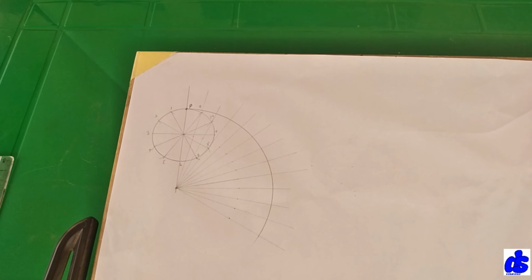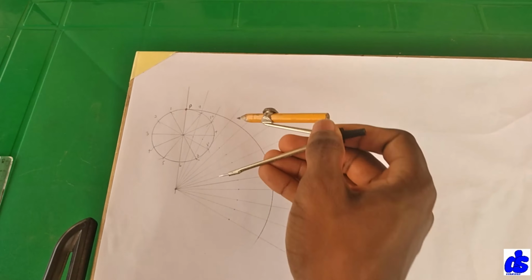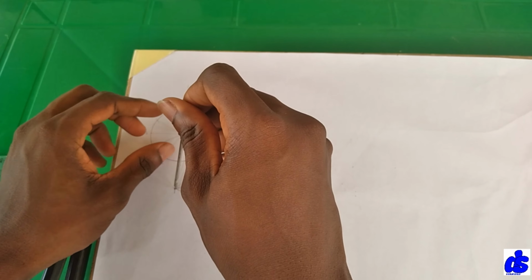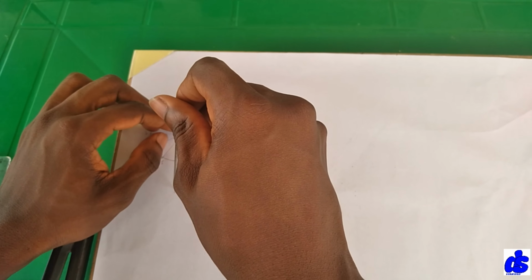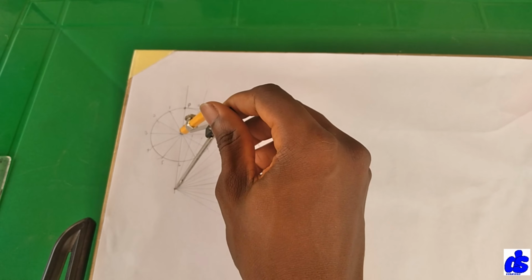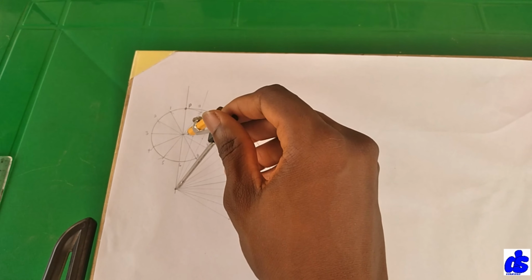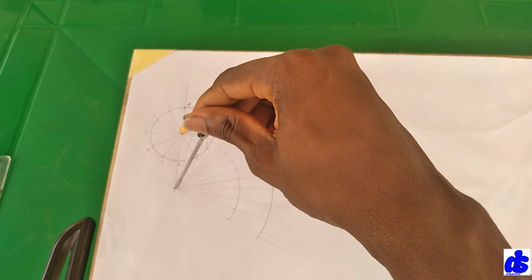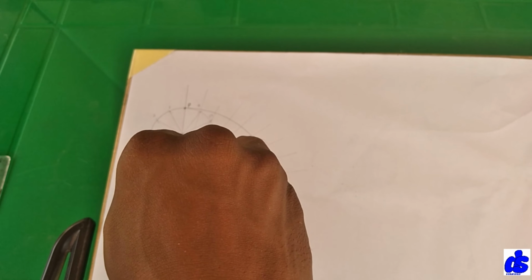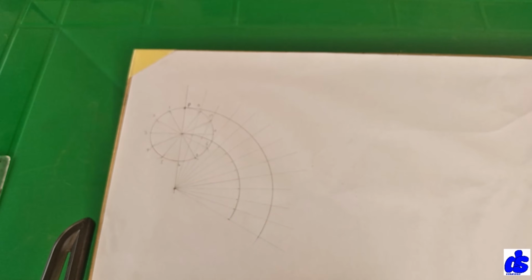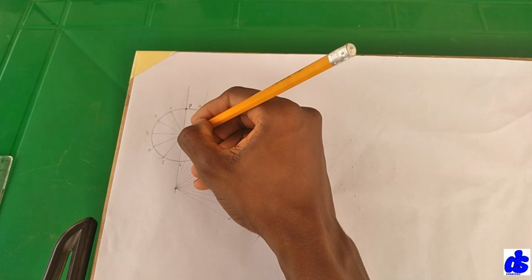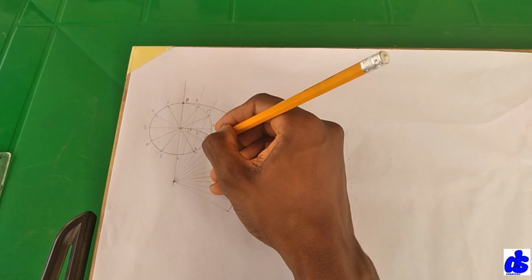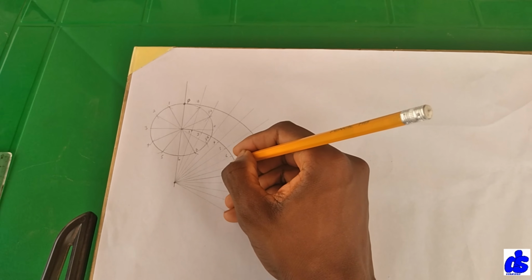Next, I'm going to get my center point arc, so I'm going to stand here, open to the center point, and draw an arc. So that's where I'll be making all my markings. So let me number that one too. So that's 1, 2, 3, 4, 5, 6, 7.